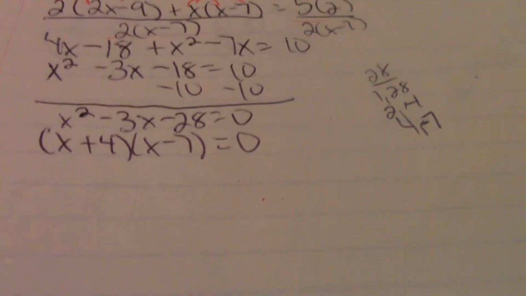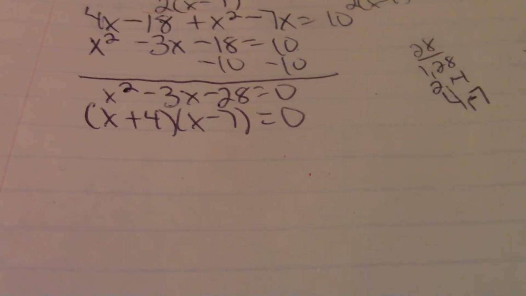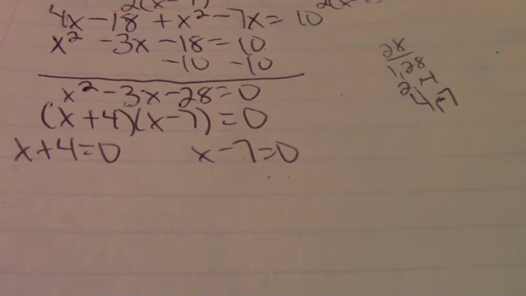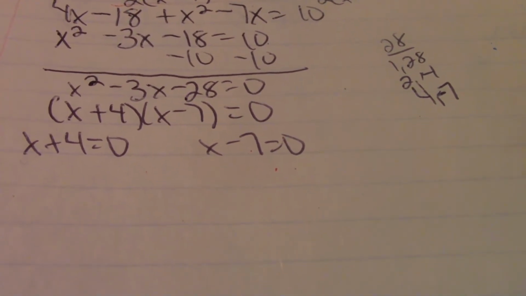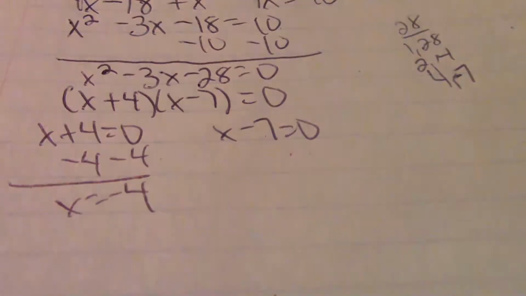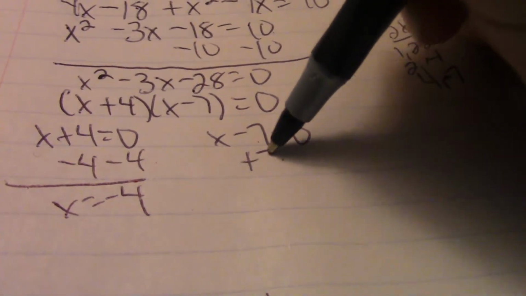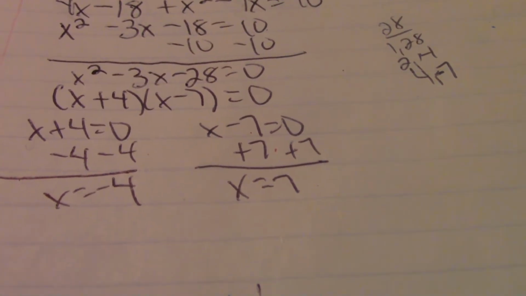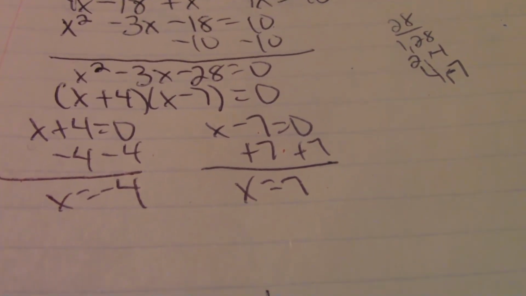So x plus 4 and x minus 7 equals 0. Set them both equal to 0 like we've done before. So x plus 4 equals 0. X minus 7 equals 0. And now I need to solve for x. So this one I need to minus my 4, and I get x equals negative 4. This one I need to add my 7. So x equals 7. So I've got two answers.